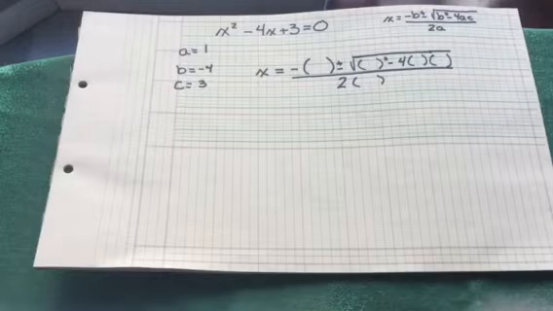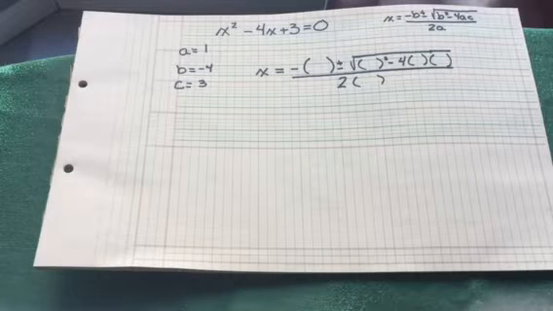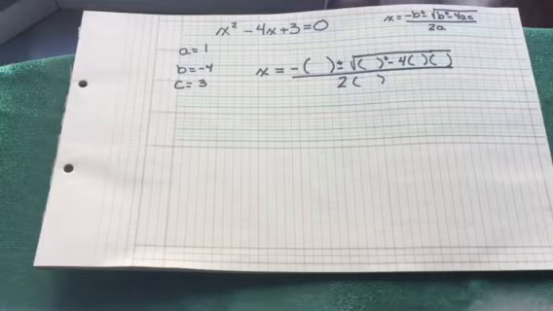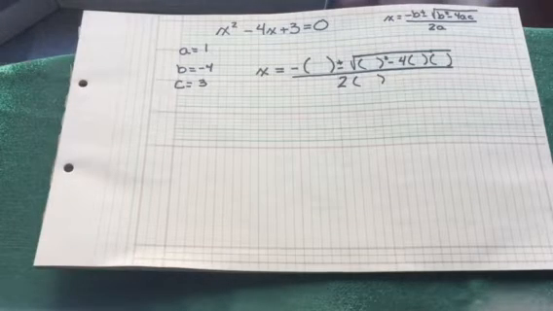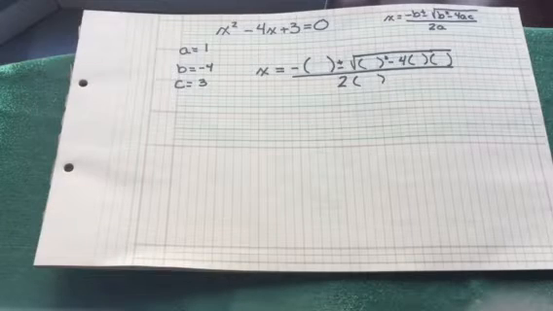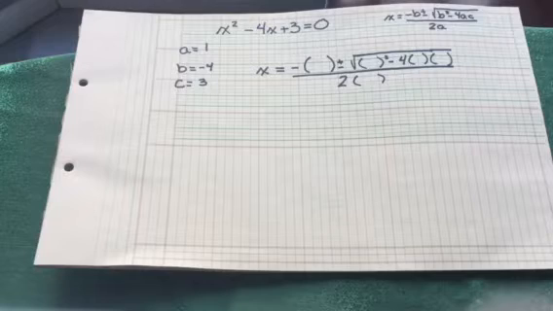Let's take the equation x squared minus 4x plus 3 equals 0. In this case, our a is 1, our b is negative 4, our c is 3. You see that I do have the formula written where I can see it. It's a good idea to have it either on the top of the worksheet you're working on or in your notes so that you can refer to it.